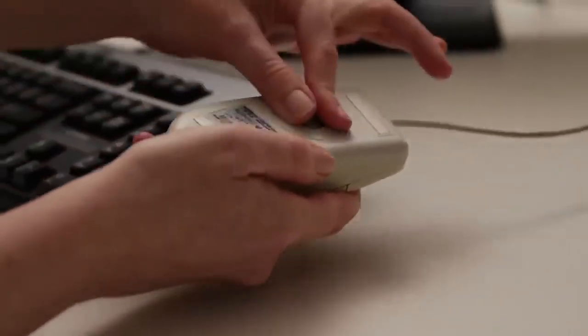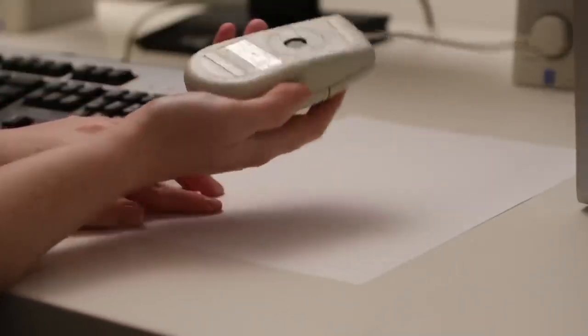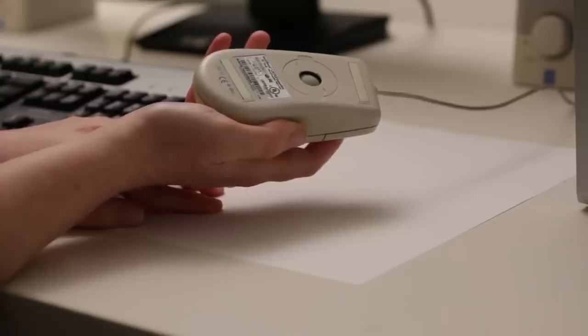Here's an easy tip. You can give your mouse a quick cleaning by rubbing it back and forth on a clean white sheet of paper. Sometimes this is enough to remove the dust and dirt that can get stuck underneath.